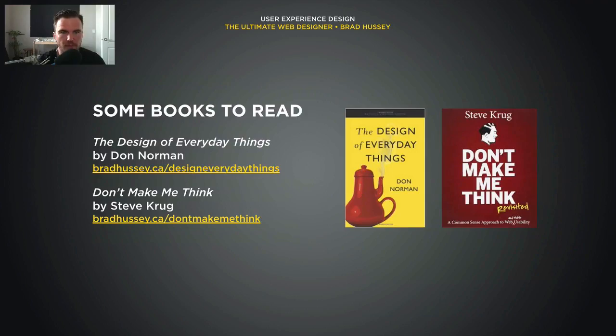Here are some books that you should check out. These are the two fundamental books that you should read if you want to understand more about user experience design. The Design of Everyday Things by Don Norman. And Don't Make Me Think by Steve Krug, or Krug. I'm not really sure how to pronounce his last name.